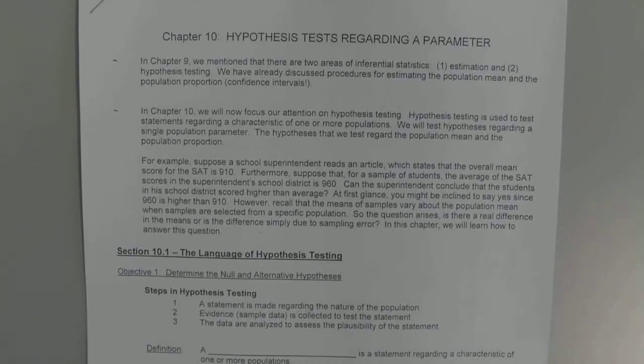So do you guys agree that 960 is higher than 910? Right? But it was just a sample. So what if he didn't do a good job sampling and he just asked all of his honors classes? Is that the true population score for his whole class or school? No. So what we're going to do, and I know it's not very politically correct, but I call it calling BS on people. Like, people are going to make these claims and we're going to be able to say, nope, you don't have the authority to make that claim, or yes, you do.